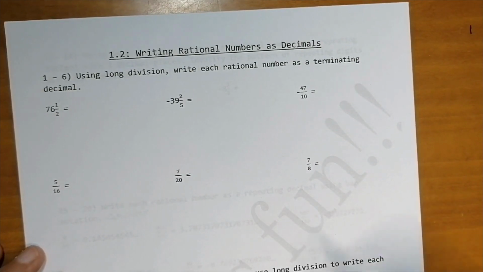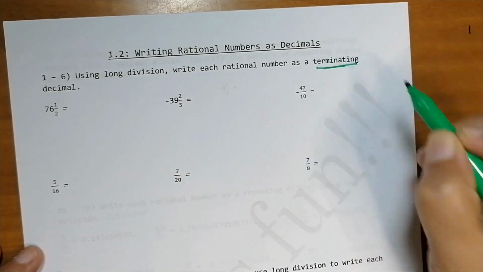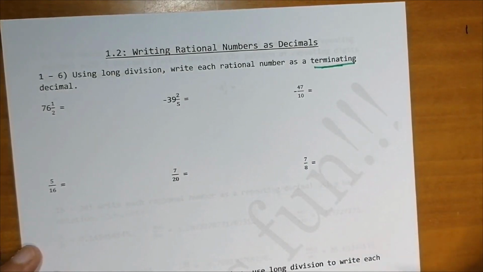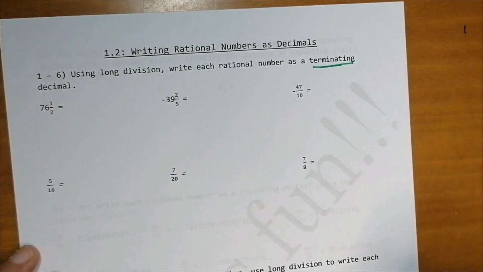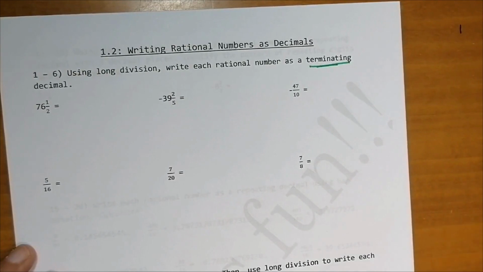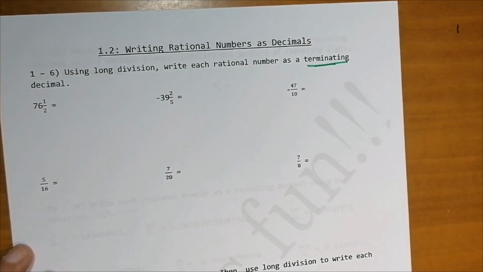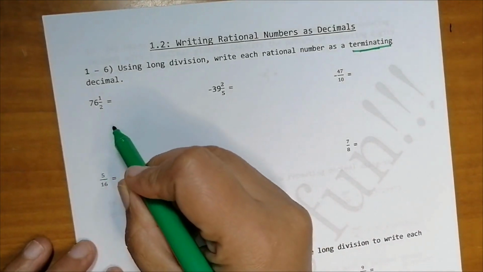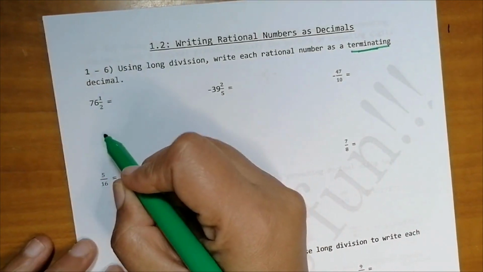Okay, so we have terminating decimals, right? When you do that operation of dividing, the end result, the remainder, will be 0. It will terminate. It's not repeating. So let's get started with the first one. The first one is 76 and 1/2.